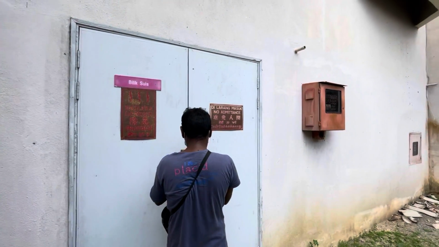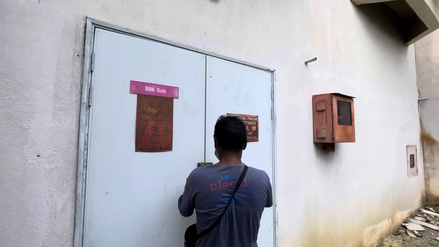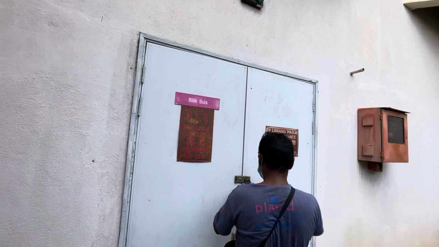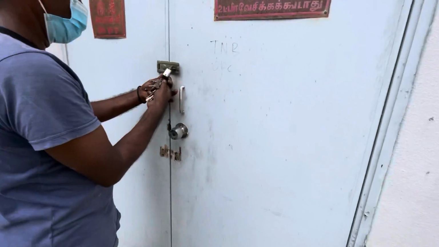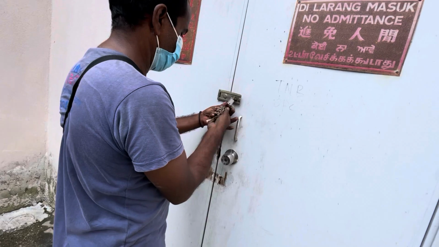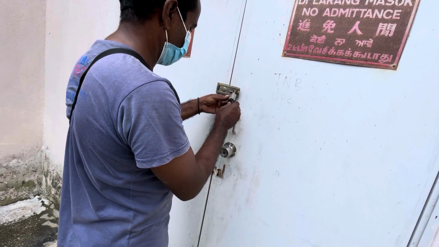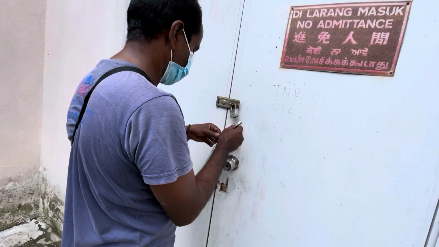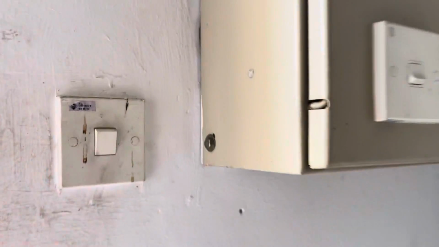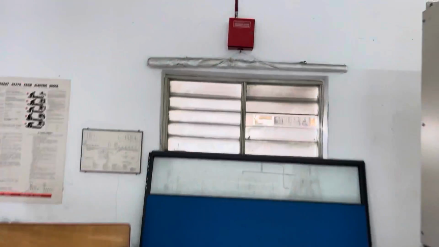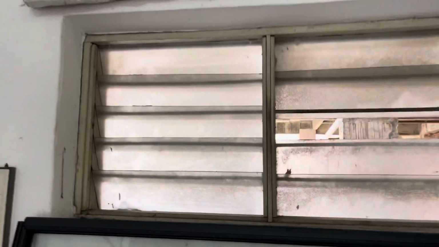Okay, let's check the overall room condition. Okay, this is the LV room. Let's switch on the light. Okay, fire curtain is in place.